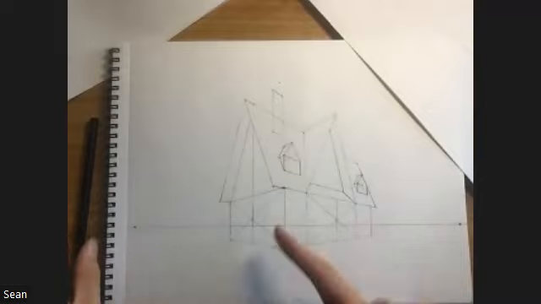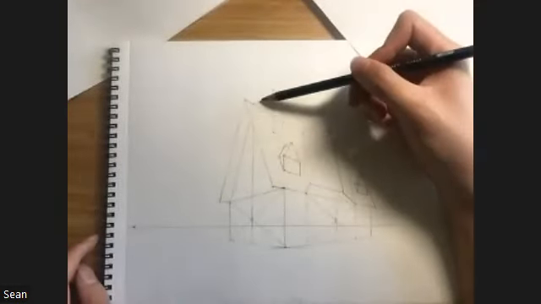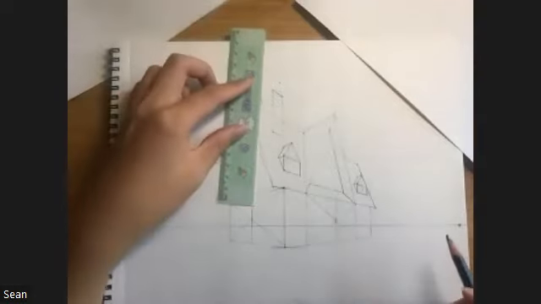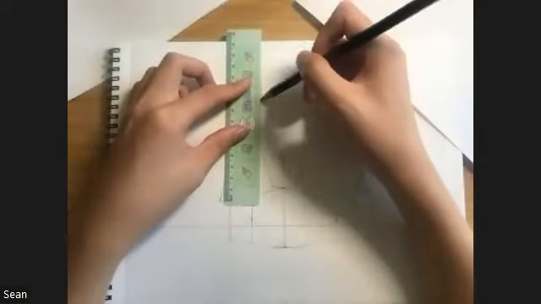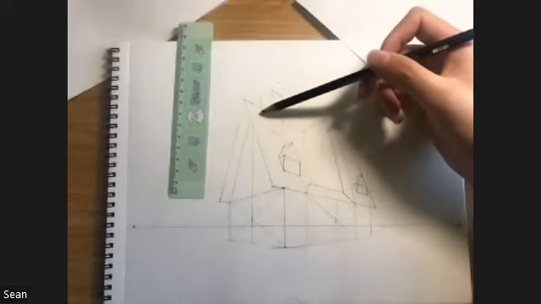Now we want to determine the width of our chimney. So draw a line to the left about this much, almost halfway to the end of the roof. A line from the chimney to the other side of the chimney. This needs to come up higher. Yes, you can bring it higher and lower. A line up.